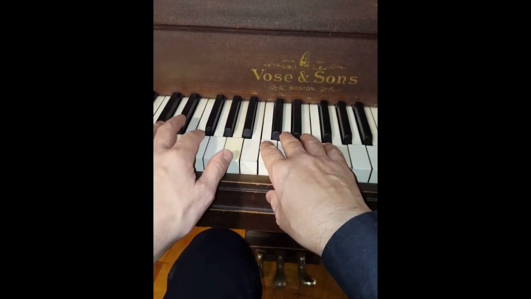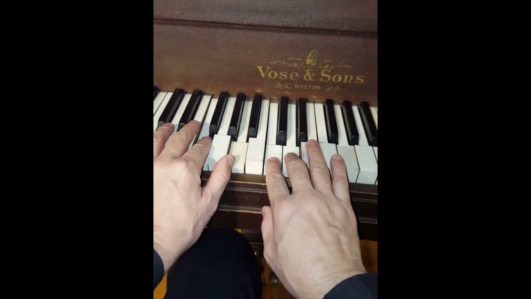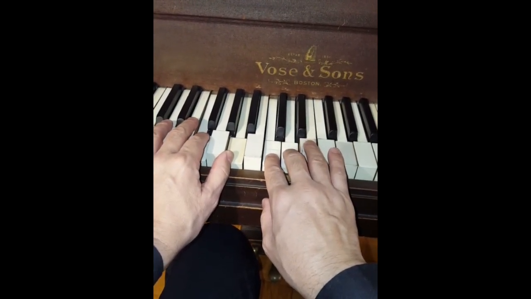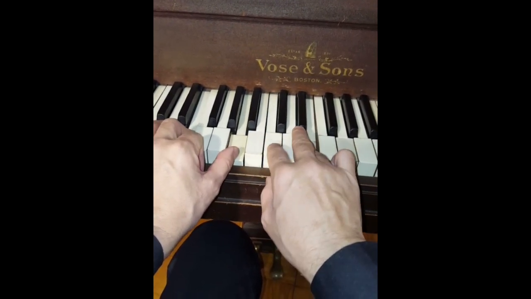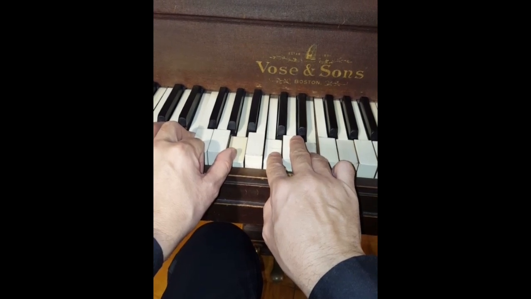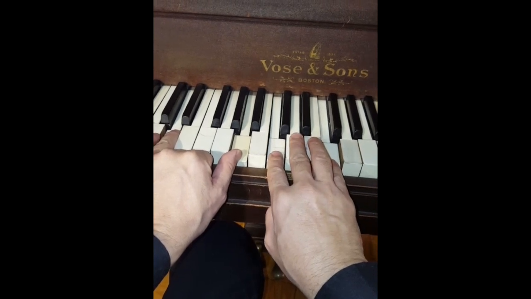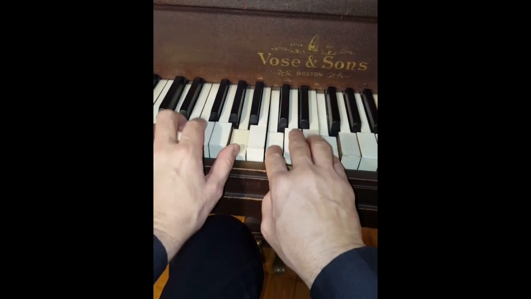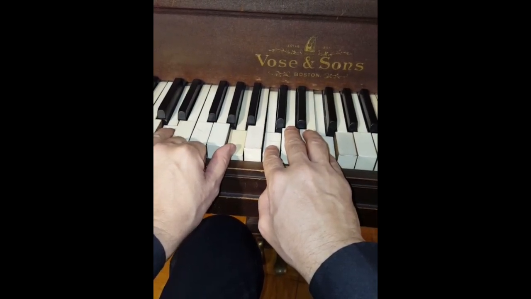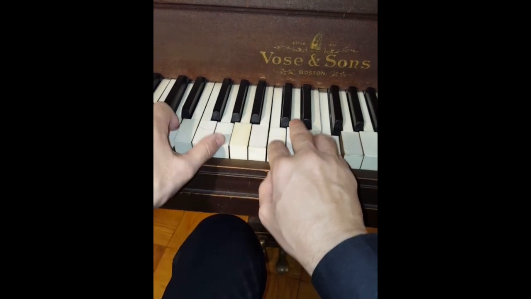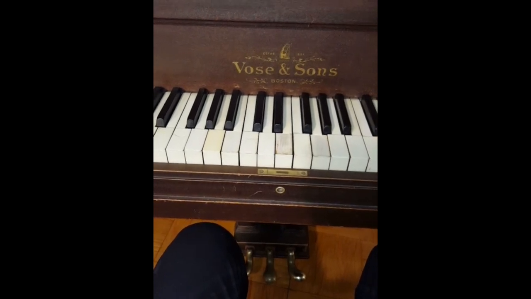This is a little bit more complex than the one that you know. 2-6-5, and then there's passing 6-4 chord, and it belongs to submedian 6-4 chord. 6-6-4, and then 2-7. Which goes very nicely into cadential 6-4.